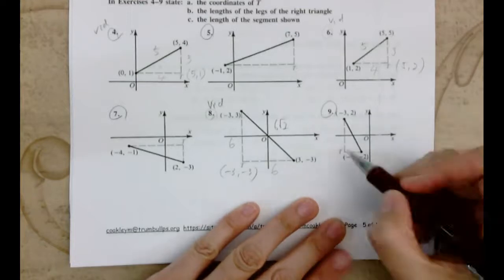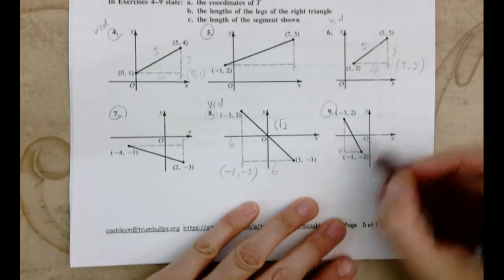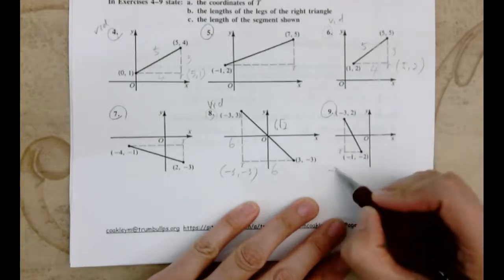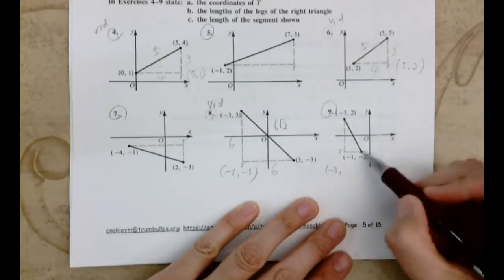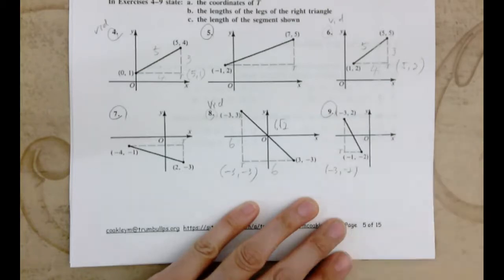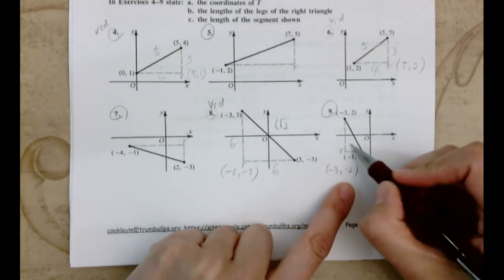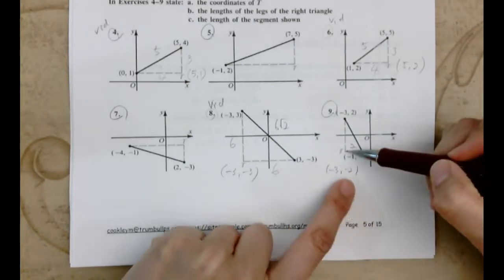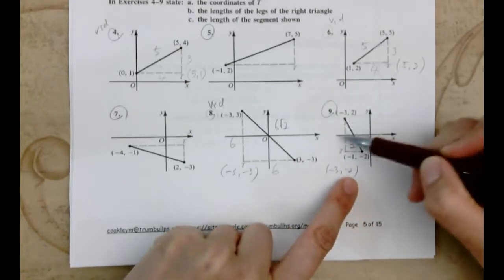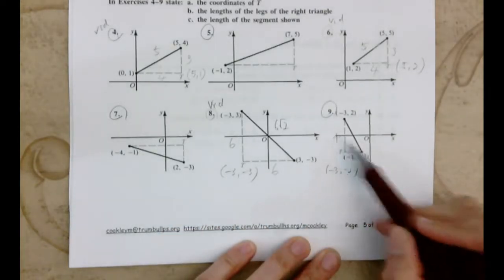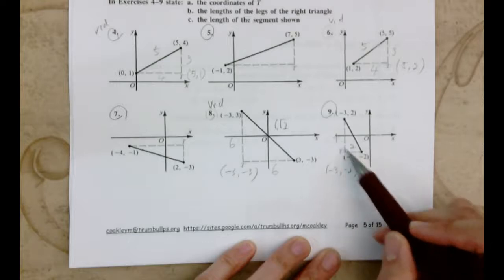So let's just do this one together. So at least we do one example that we have to use the formula. So this coordinate, the x coordinate should be -3, right? And the y coordinate should be -2. So this distance is -3 to -1, so that's 2. And this distance is from -2 to +2, so that's 4. Okay, so because this is half, don't think that this is a special right triangle.